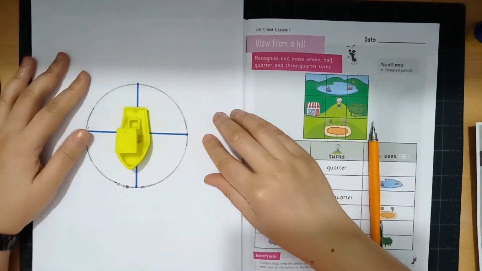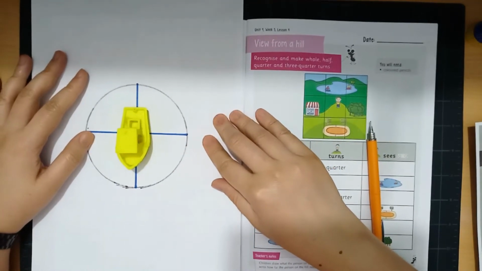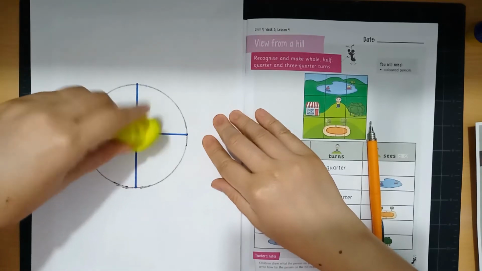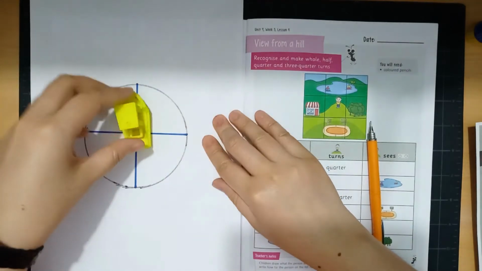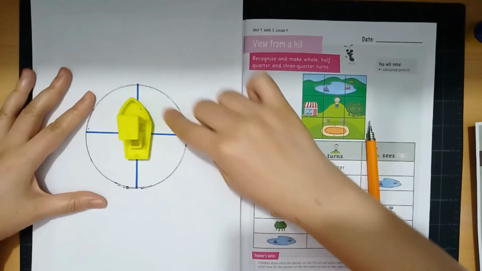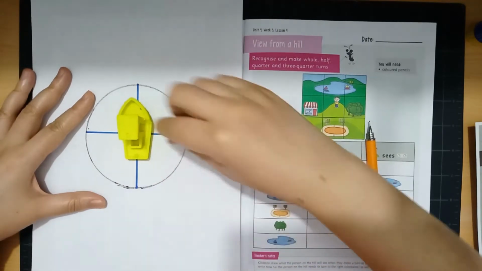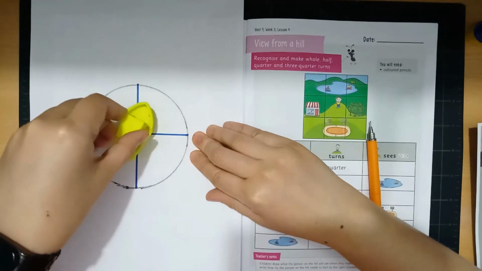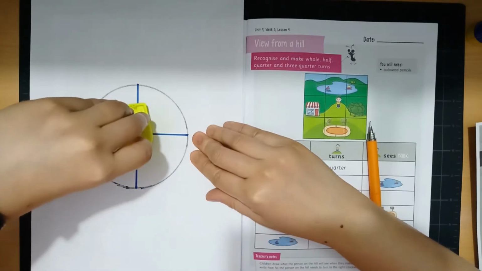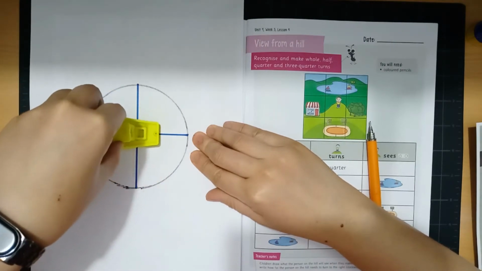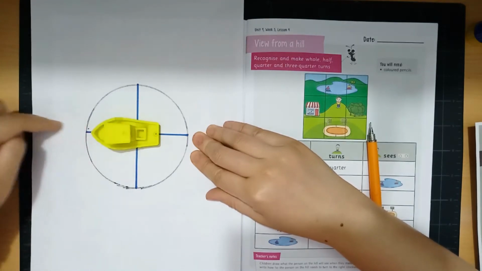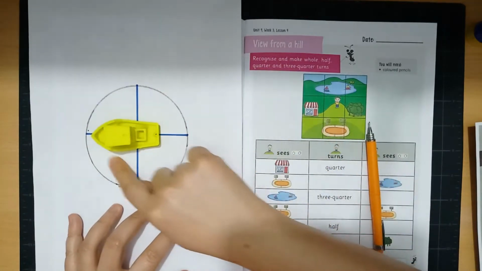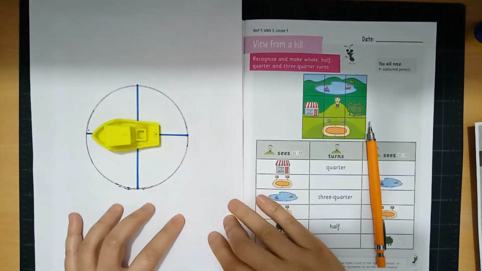Now, if the boat is turning 3/4 turns, then we need to give 1, 2, 3. 3/4 turns look like this. 1/4, half, 3/4. It's facing that way. It has turned 3/4 turns.